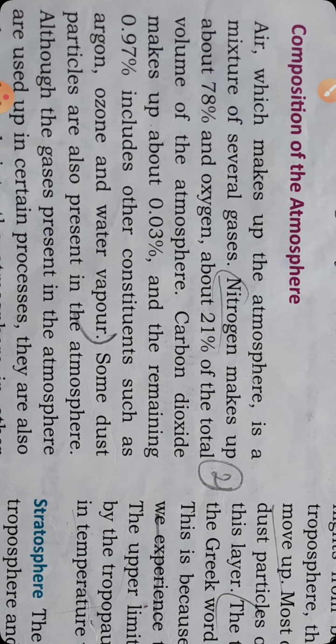What is the composition? Composition means what the air includes. Air, which makes up the atmosphere, is a mixture of several gases. You can underline from here. Nitrogen makes about 78% and oxygen about 21% of the total volume of the atmosphere. Carbon dioxide makes up 0.03% and the remaining 0.97% includes other constituents such as argon, ozone and water vapor. So this you can underline.